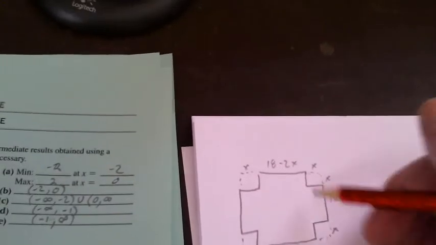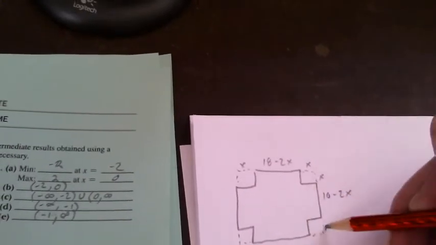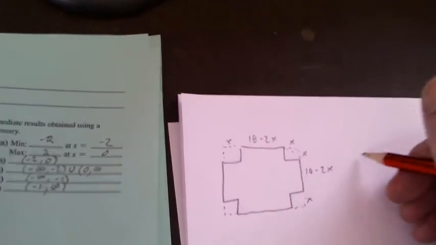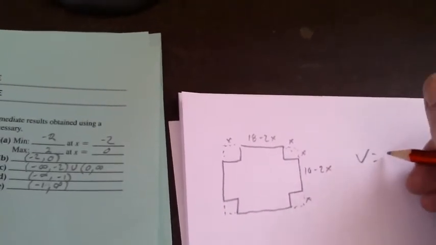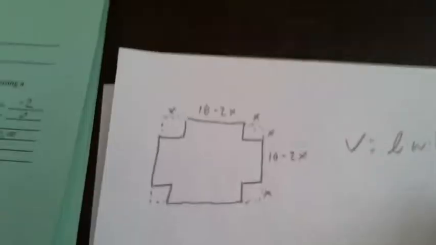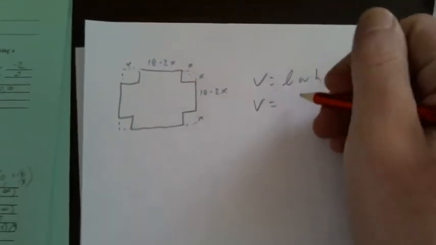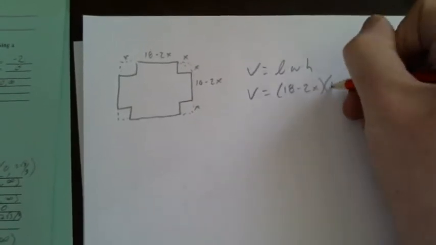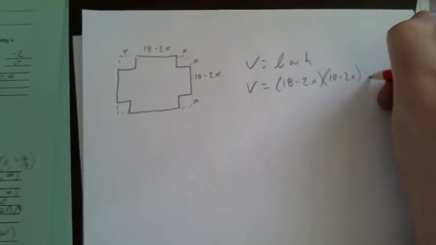Our volume is going to be length times width times height. And our length will be 18 minus 2x, and our width will be 10 minus 2x, and our height will be x.